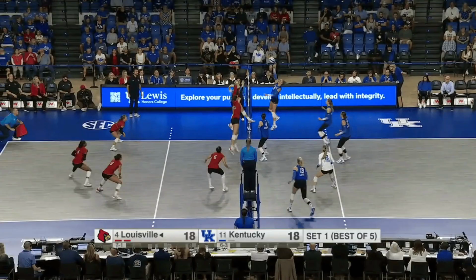Different match, same principle. This time taken from the Louisville, Kentucky match, we have early blocking action by Louisville. So our attacker from Kentucky allows the ball to get beyond the top of her hand and fingers to punish this early blocking action and expose the middle of the defense on Louisville's left side of the court.